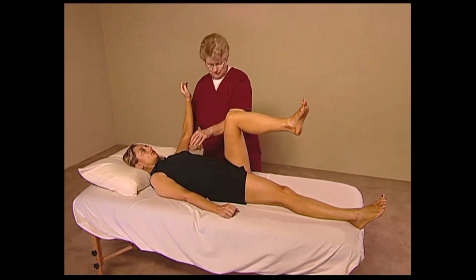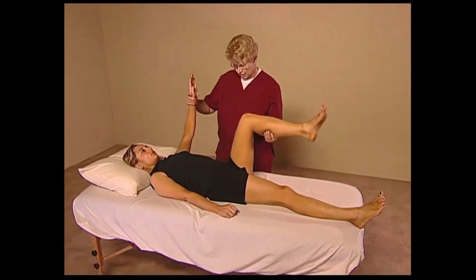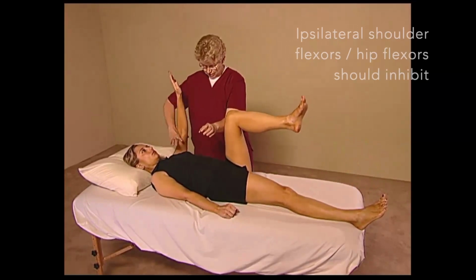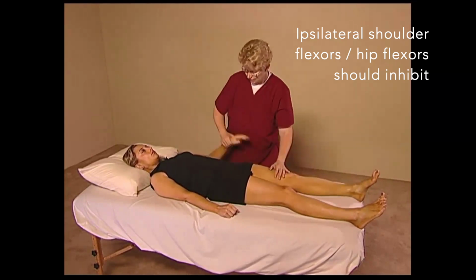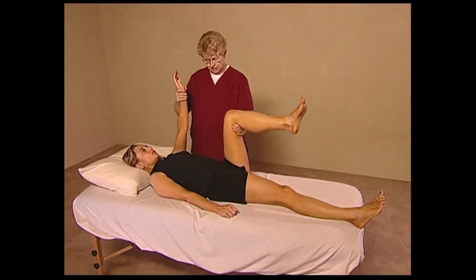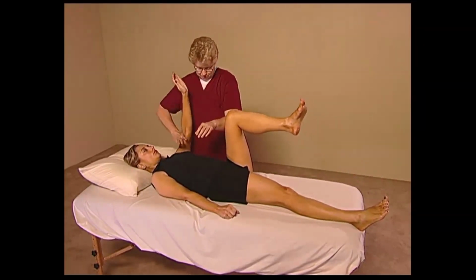The leg is now the control, and the shoulder extensors facilitate with it. This is appropriate. The shoulder flexors, however, should inhibit, and they did not. Correction would be to reinforce the appropriate pattern.